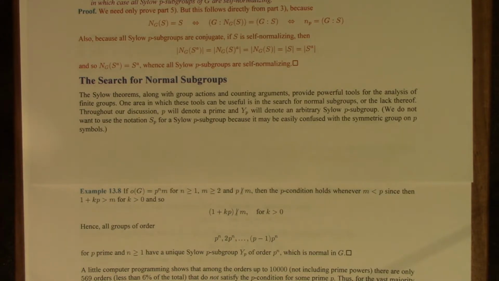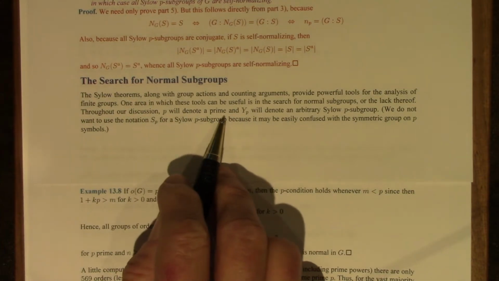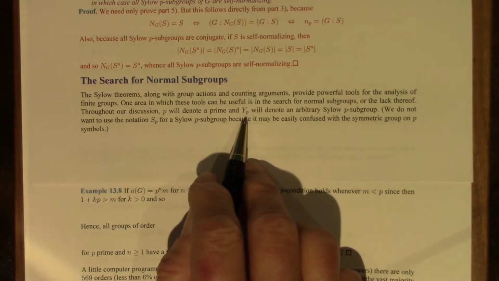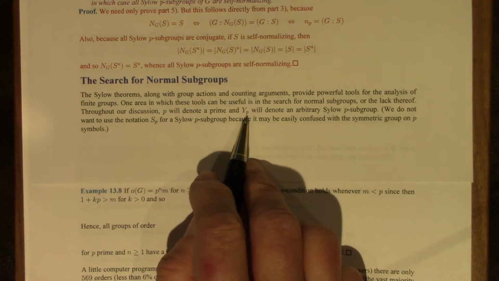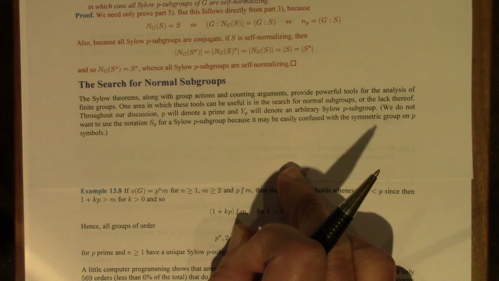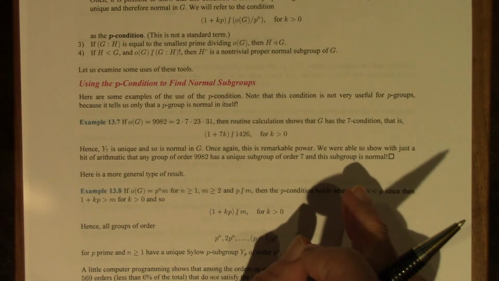So for this discussion, I'm going to assume, as always, that p denotes a prime, and I'm going to let Y sub p denote an arbitrary Sylow p-subgroup. I would rather have used S sub p, but that could easily be confused with the symmetric group on p symbols, so I've chosen Y sub p.